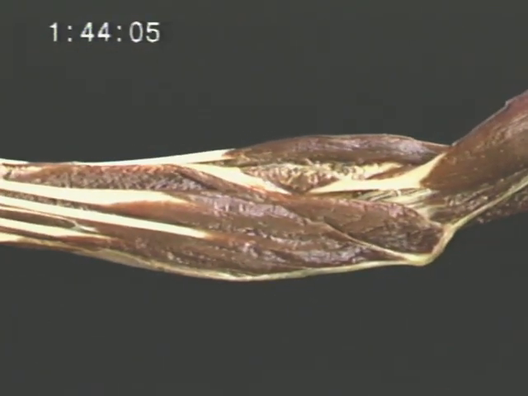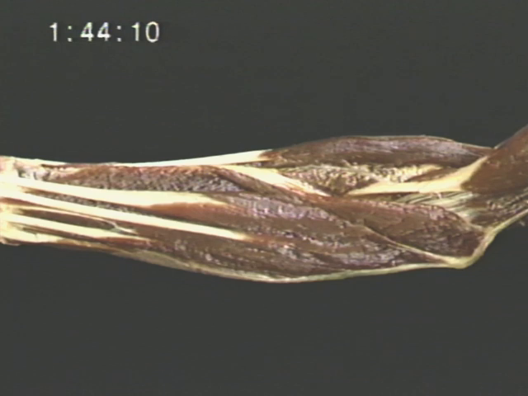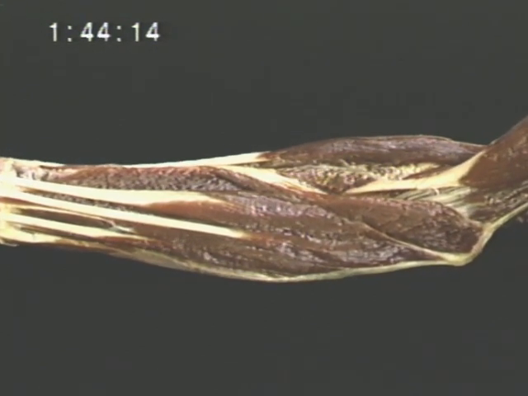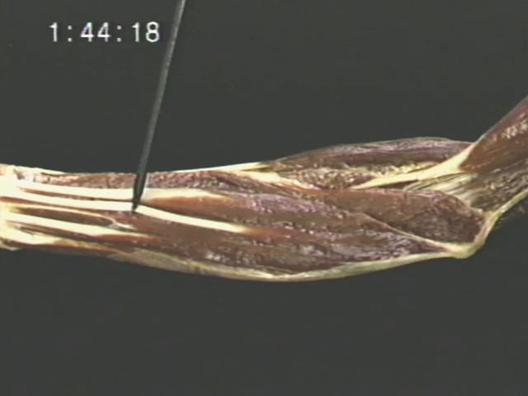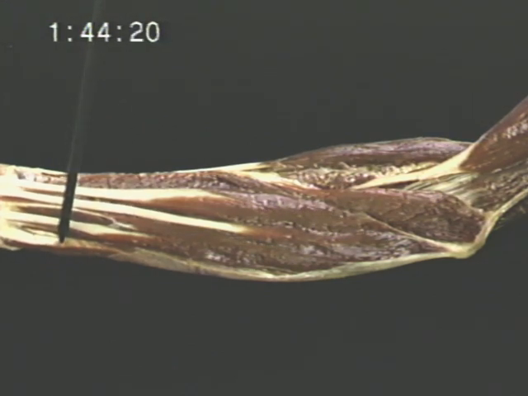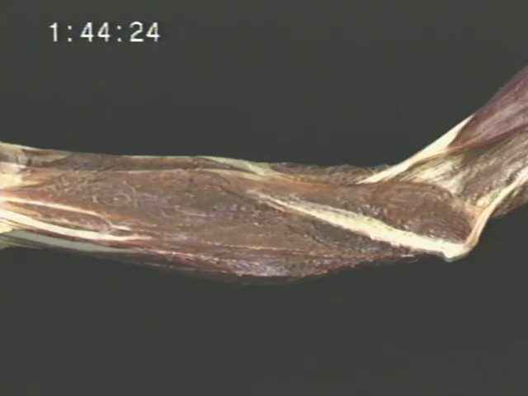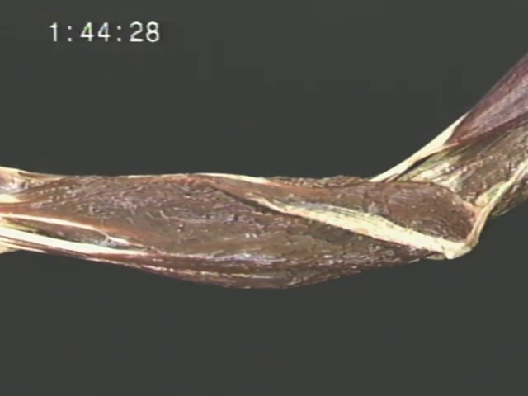Here, arising from the medial epicondyle and sharing the common extensor tendon are pronator teres, partly hidden, and the three wrist flexors, flexor carpi radialis, palmaris longus, and flexor carpi ulnaris. We'll remove the three wrist flexors, but leave pronator teres still in place.